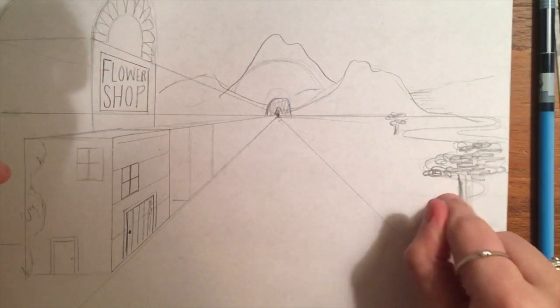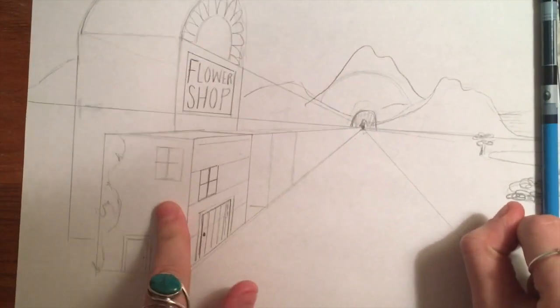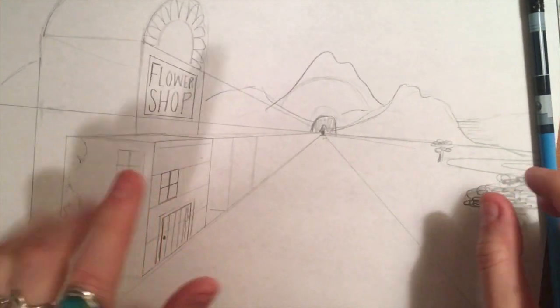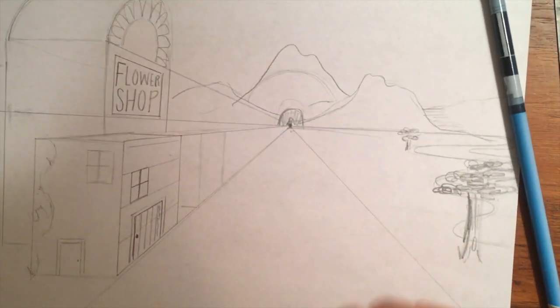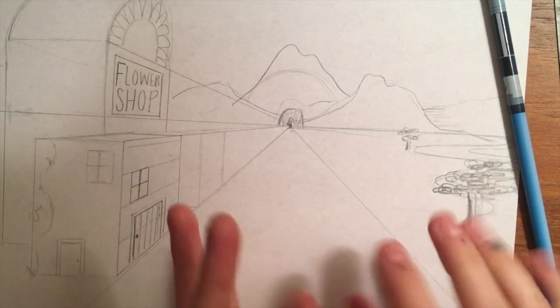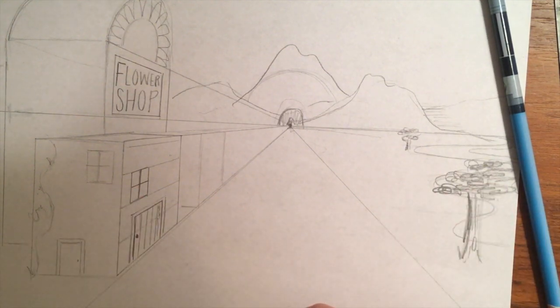So think about organic things, but also remember that we are focusing on creating buildings and structural things. So try and incorporate all those kinds of things into your drawings, because that's what really makes them look more lifelike.